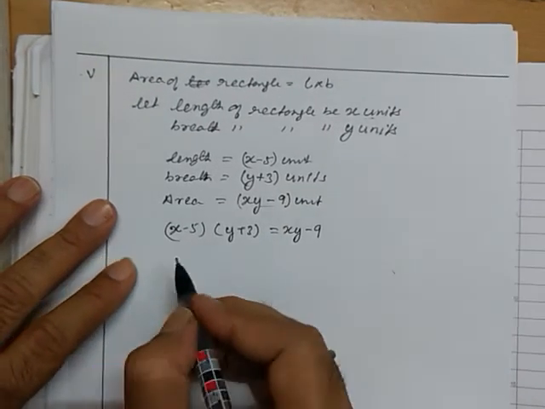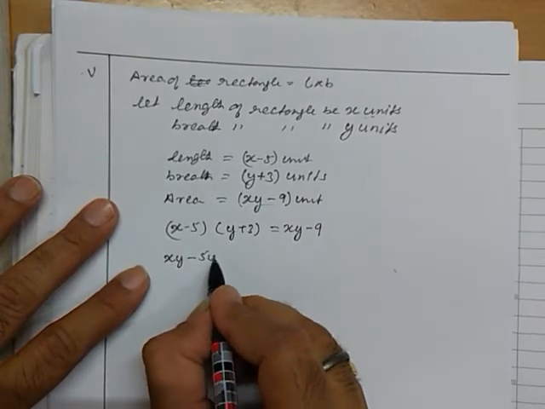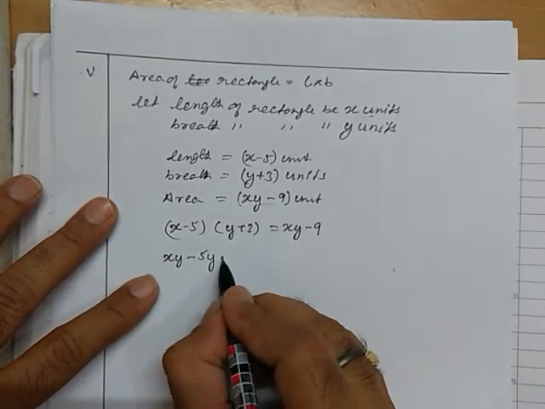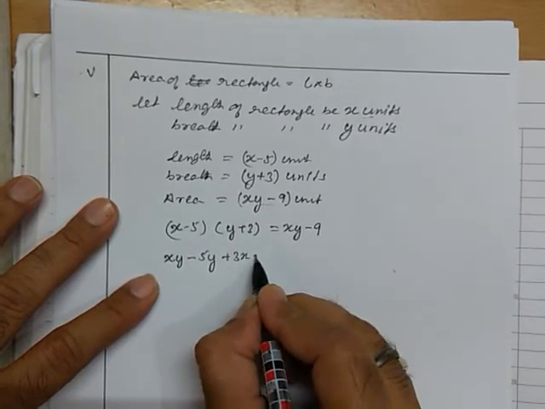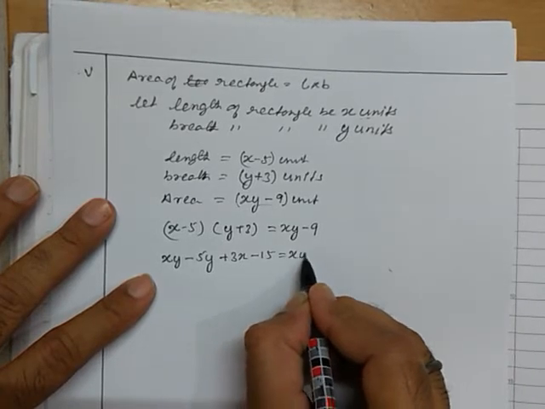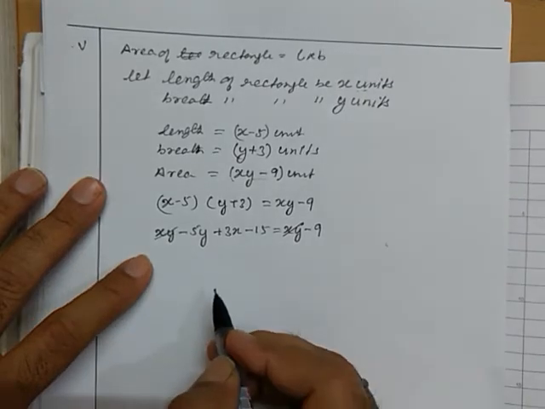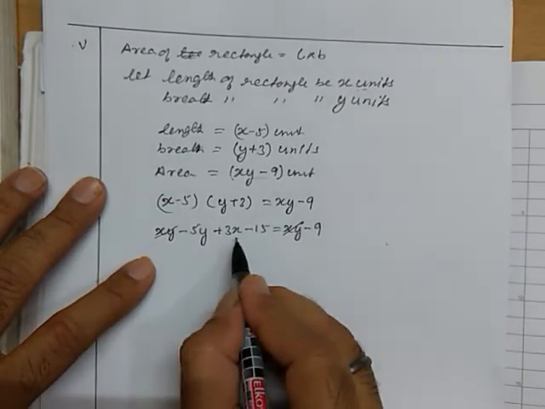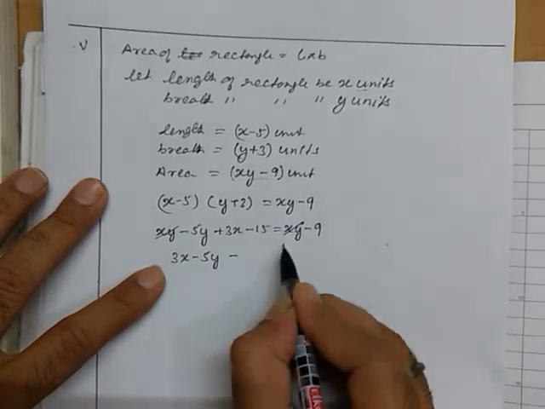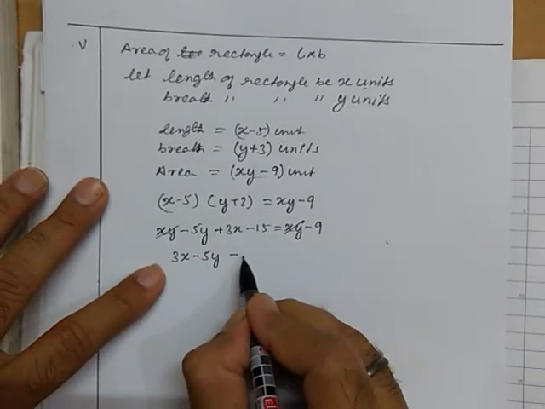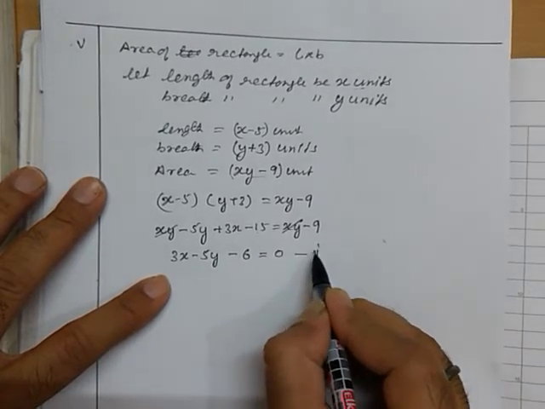When we open it, it becomes xy minus 5y plus 3x minus 15 is equal to xy minus 9. The xy and xy get eliminated, and here we get 3x minus 5y minus 15, and this 9 comes to this side, so it becomes minus 6 is equal to 0. So this is your first equation.